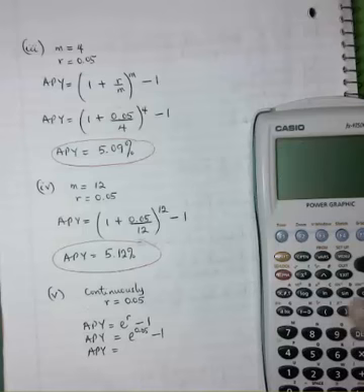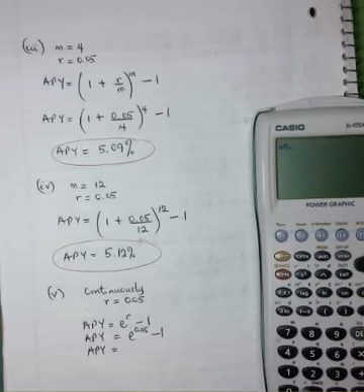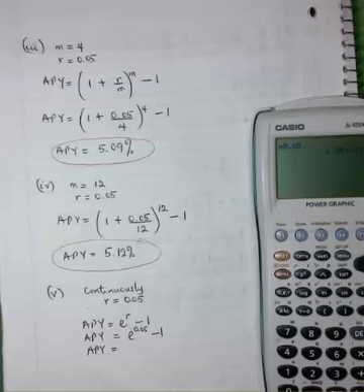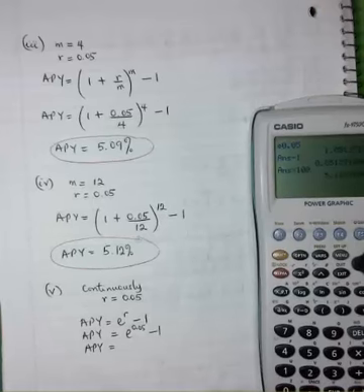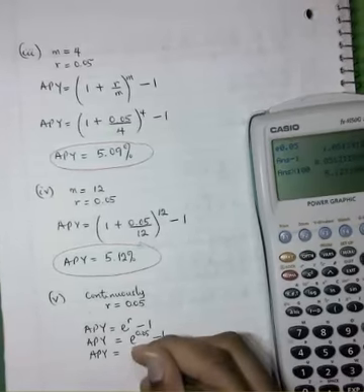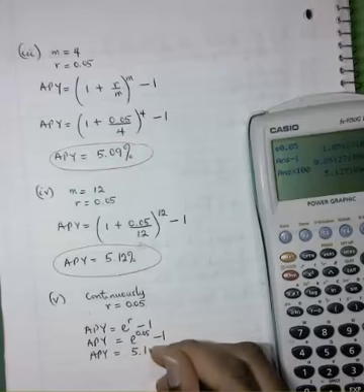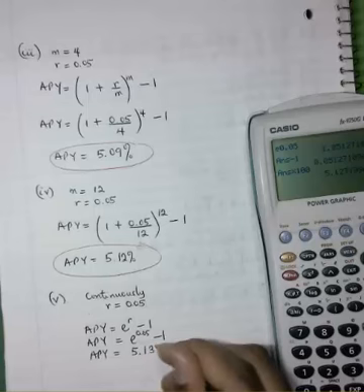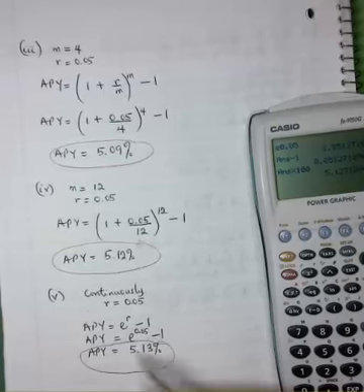First of all, e 0.05 like this, because it's e exponent x, then equal to this, then minus 1, equal to this, then times 100, equal to this. So this depends on your calculator, so you study how your calculator works. 5.13%.